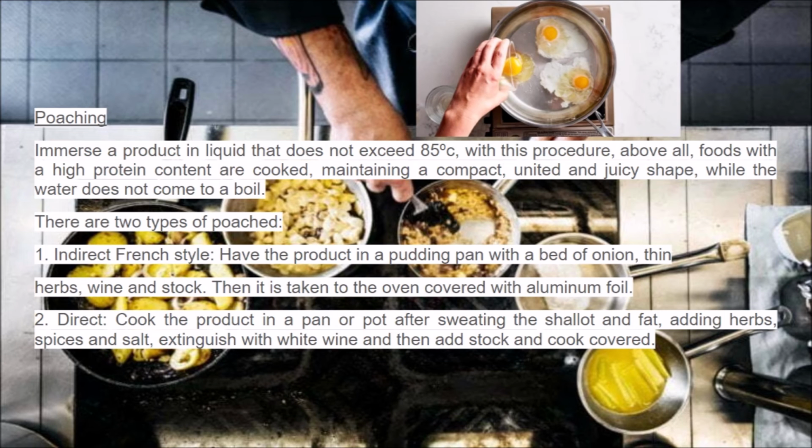Immersion in liquids does not exist. The high protein contents are good, maintaining it compact, united and juicy. Check that the water does not come to a boil.